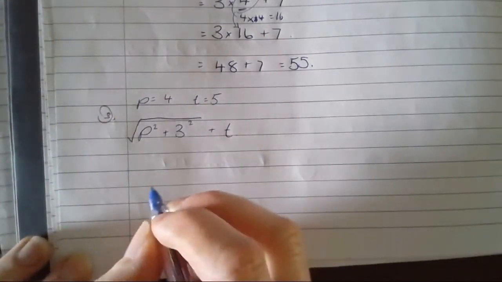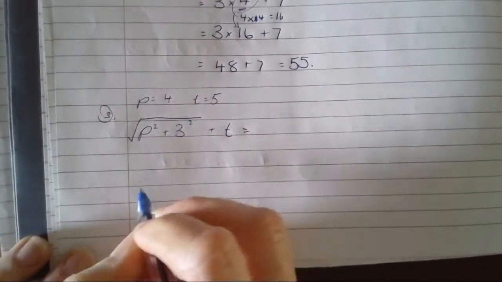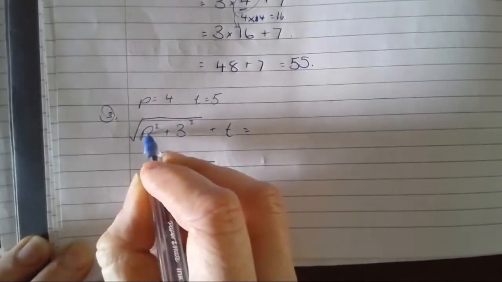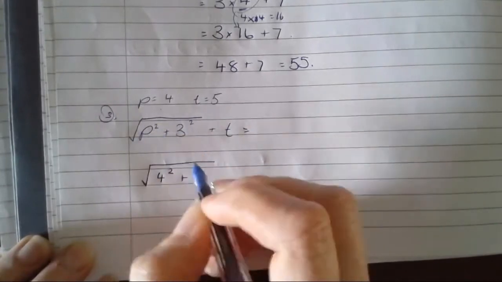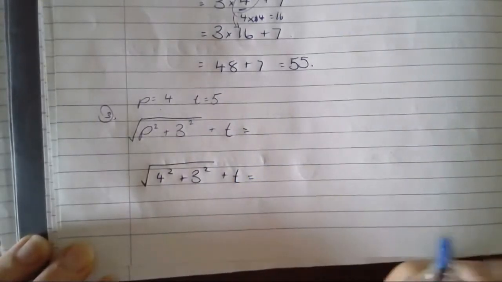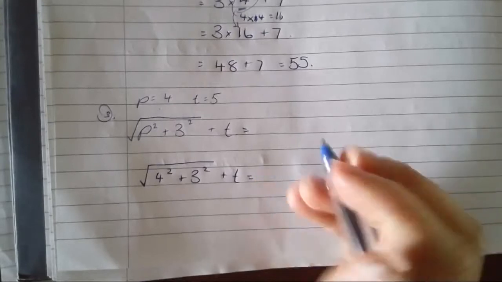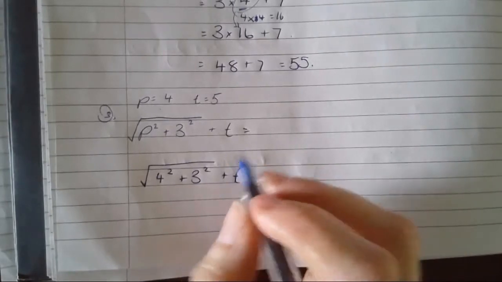Next example. Now I threw this one in here because we haven't done square roots for ages, but I did notice that there were lots of those in the text. So I thought it was a good chance to go over some of those in this practice. First step, always just insert your values. So we've got our square root symbol, p is 4, plus 3 squared plus t. Careful when you're writing your t's in your working that you make sure it looks just like a cursive t and not a plus sign. I've seen that happen before.